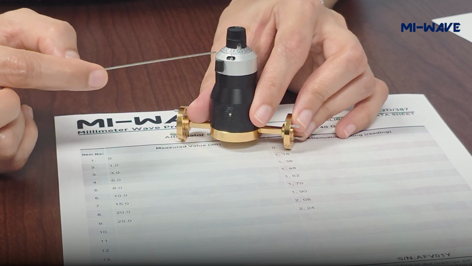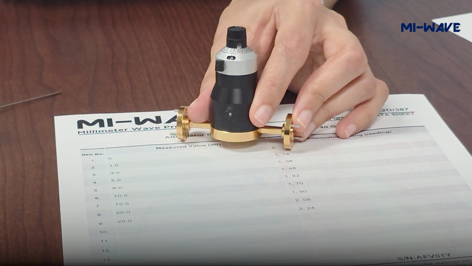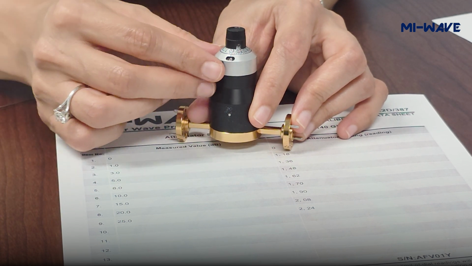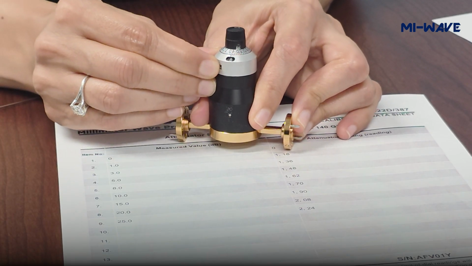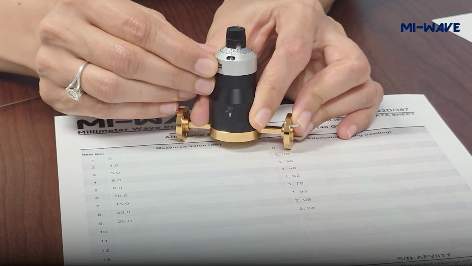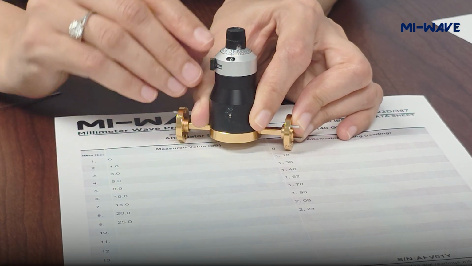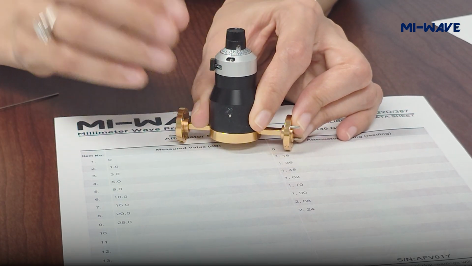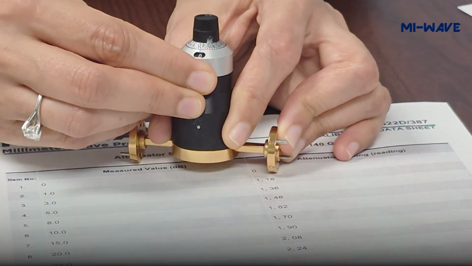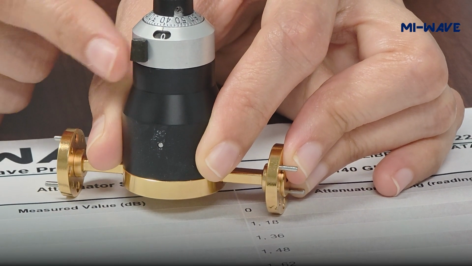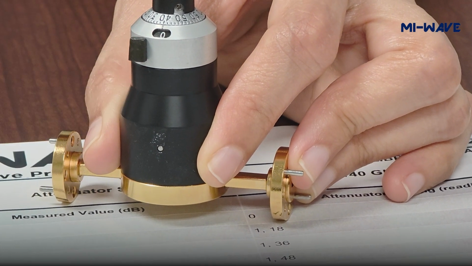This is currently in open position. When you have set the attenuation level, you can slide this stopper knob into lock position so that the attenuation does not move accidentally. I will keep it back in open position.